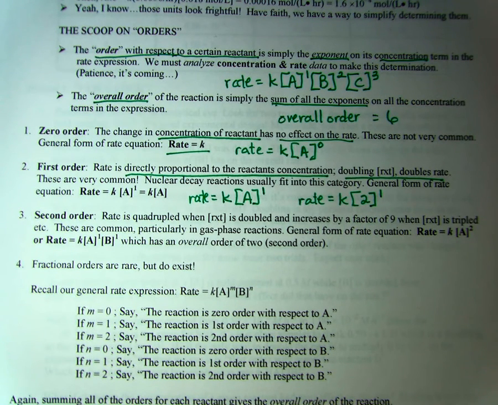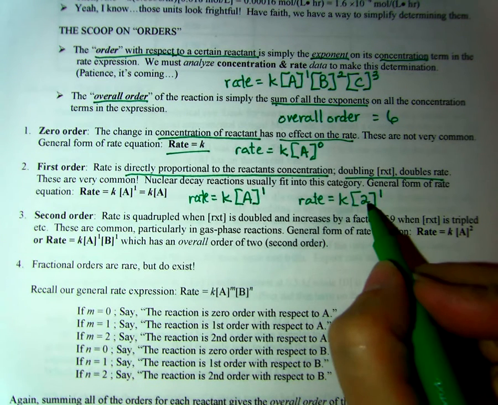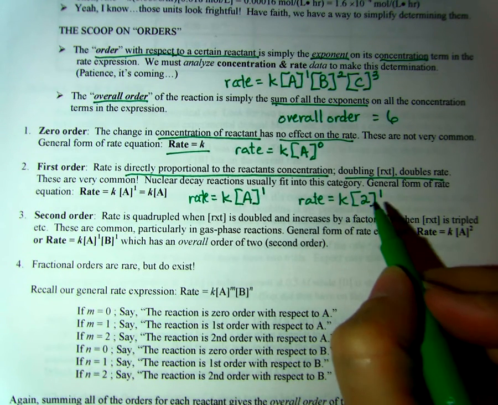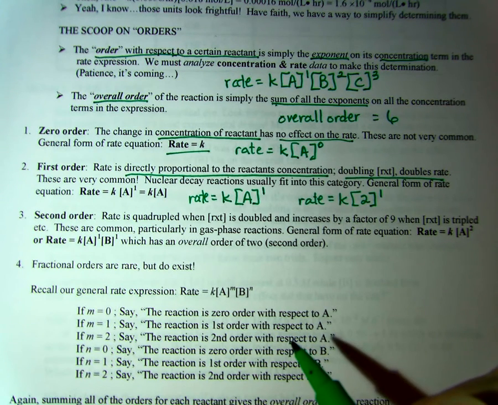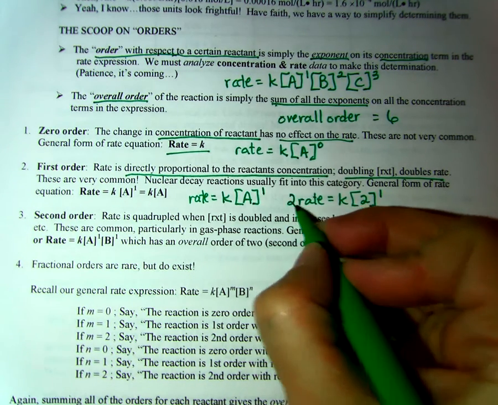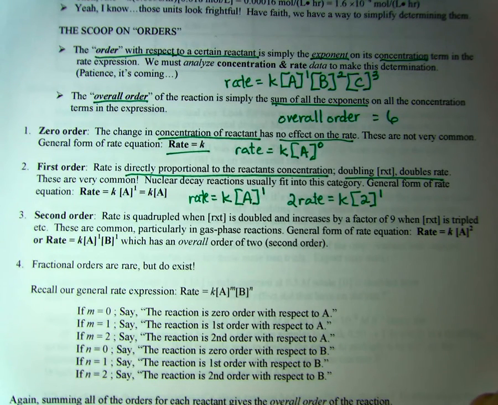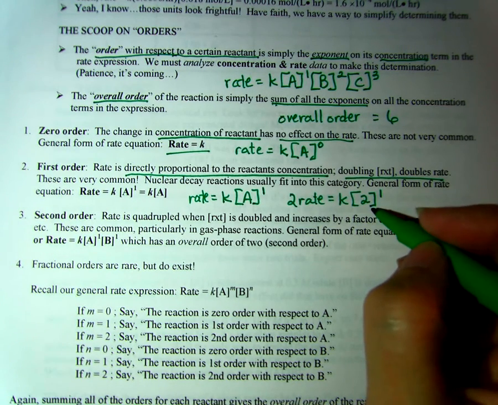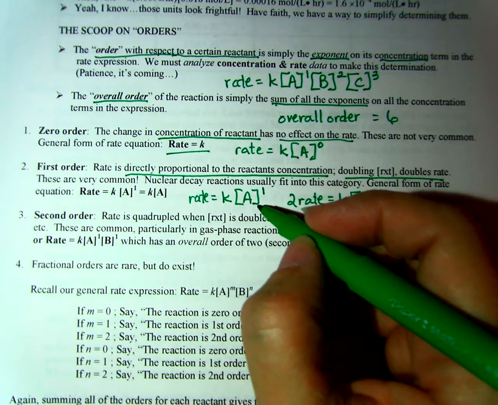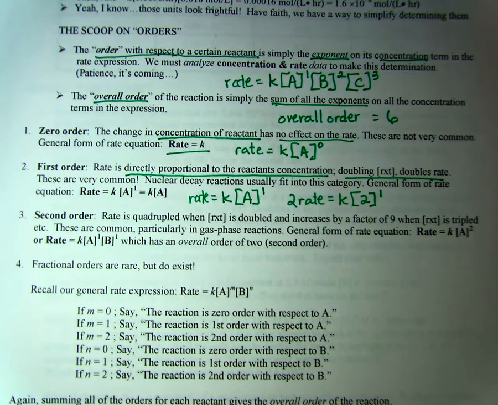What is that going to do to my rate? It doubles. If I tripled this concentration, changed the concentration to 3, what would that do to my rate? It would triple it. Okay?